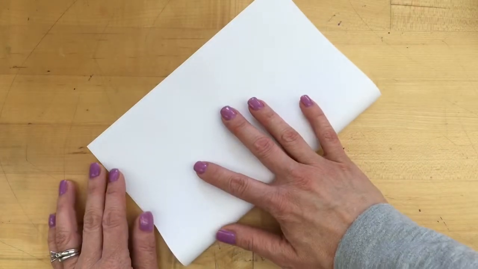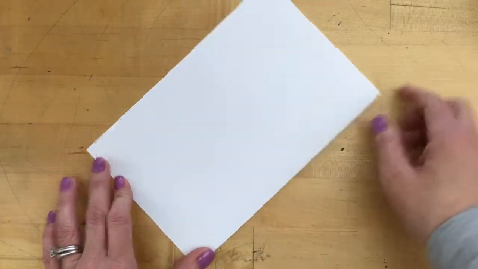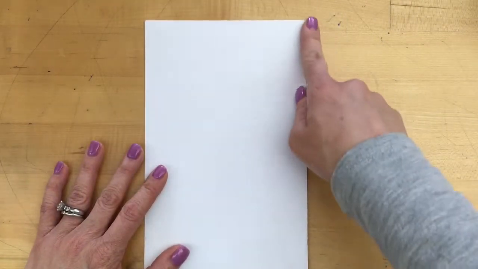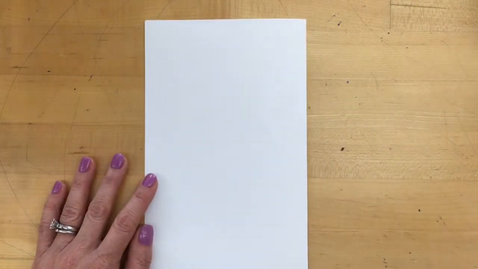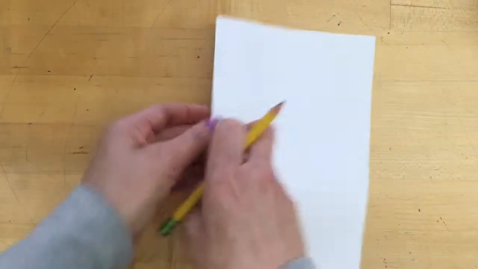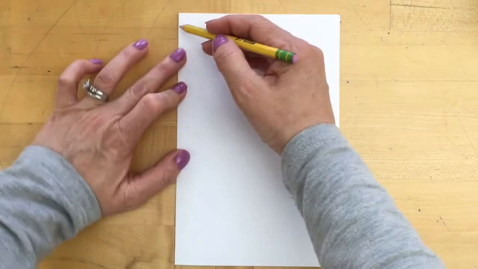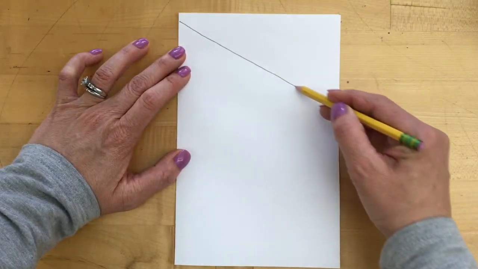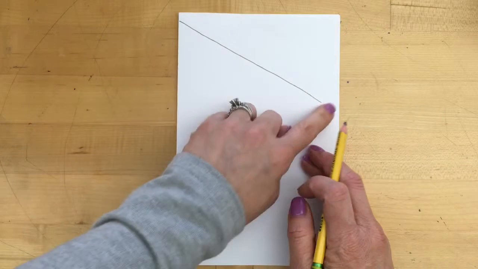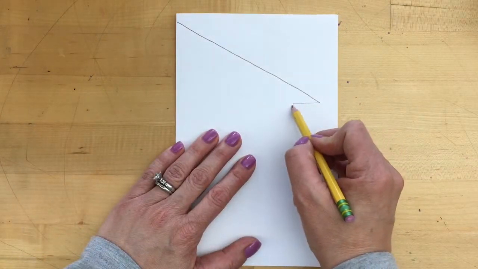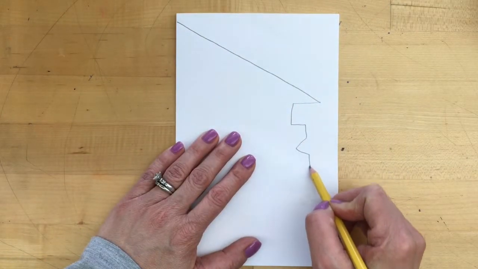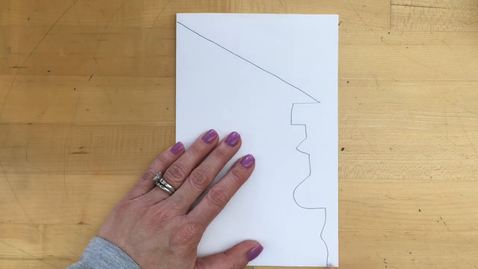So we are going to start with a paper and fold it in half, corner to corner, then crease. Now that this is your fold, that is going to be the center of your house. I'm going to flip it over, so the fold's over here. I'm going to draw the roof from the fold down almost to the edge, and then I'm going to come in, and then you need to decide how you'd like the edge of that house to be.